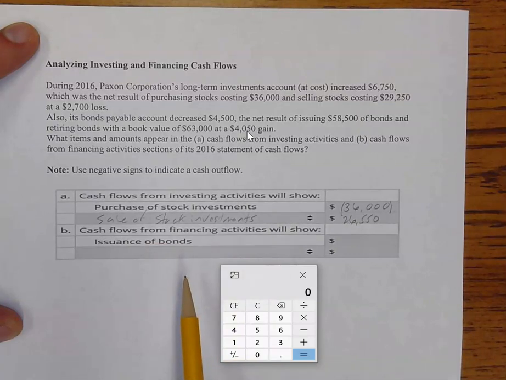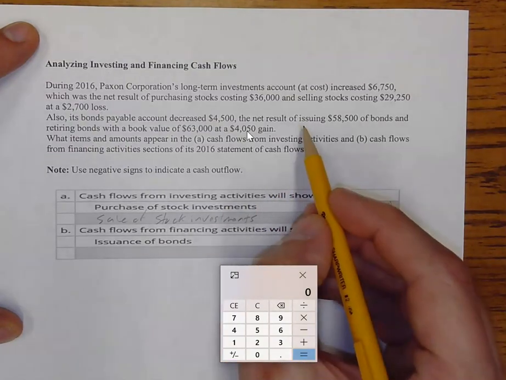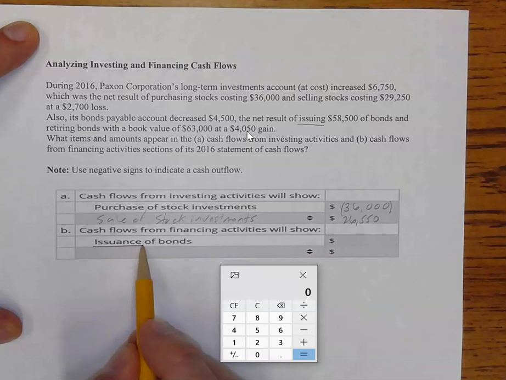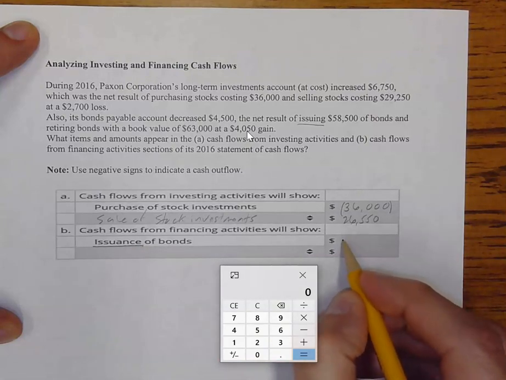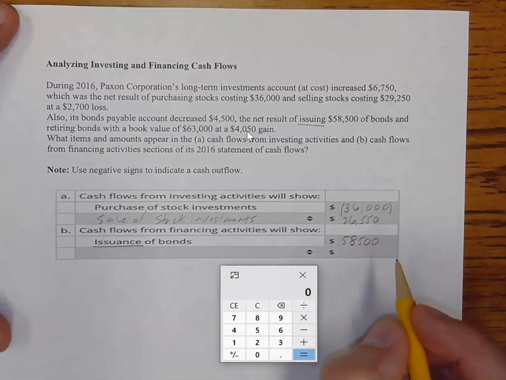But we want to also remember that we won't always have this kind of information. So issuance of bonds, anytime we see the word issuing or issuance, that means that we are receiving money. And in this case, we are receiving $58,500.